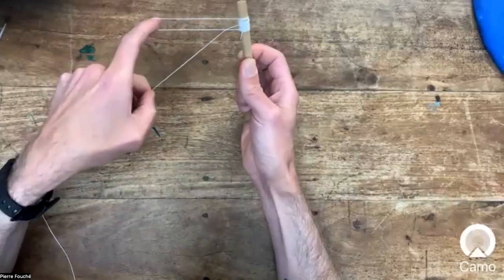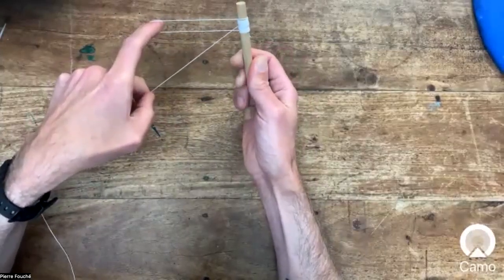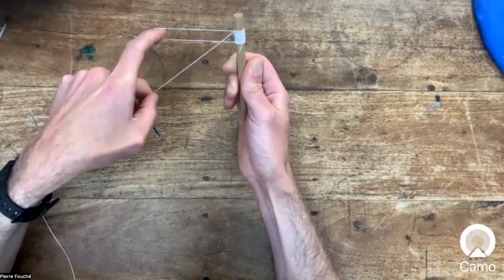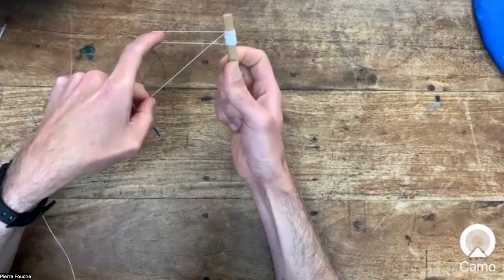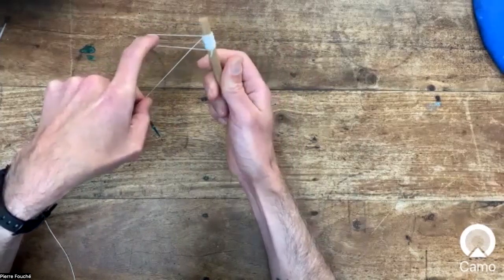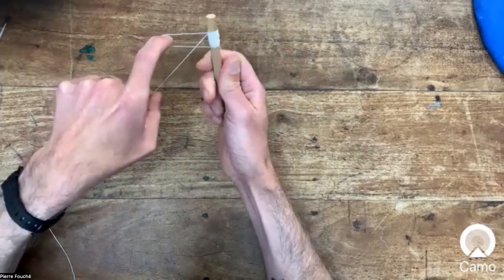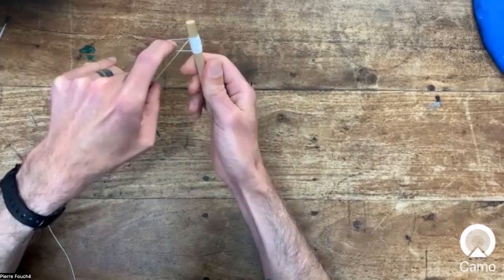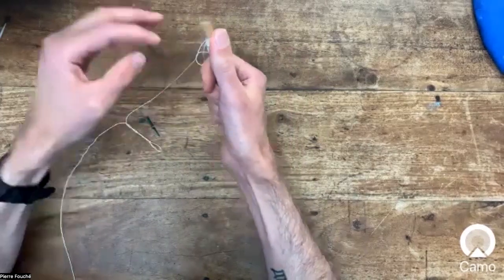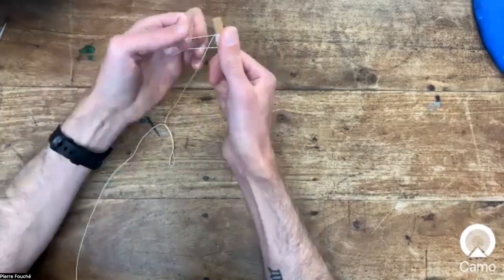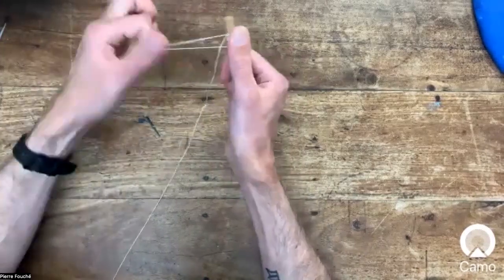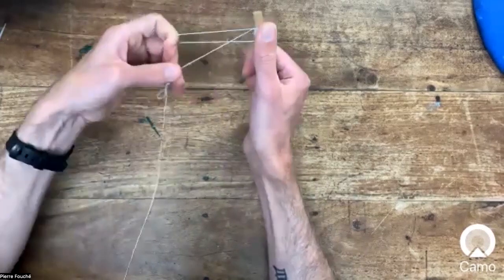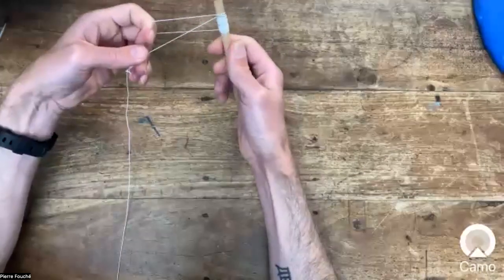And then rotate the bobbin to the right. And that will spool thread back onto the bobbin. Just make the hitch a little bit longer if need be.